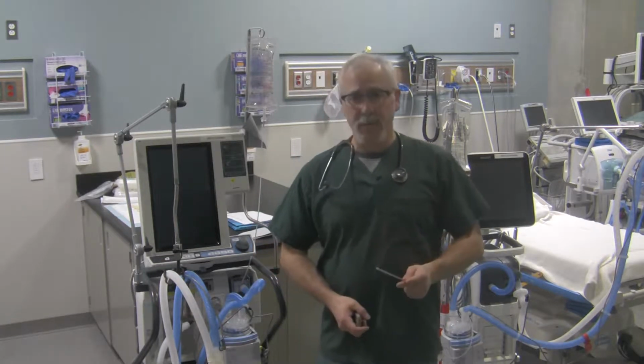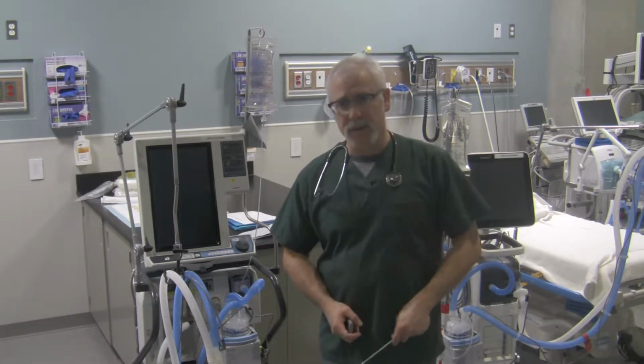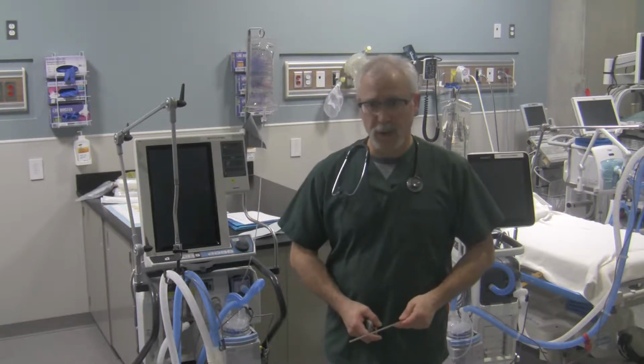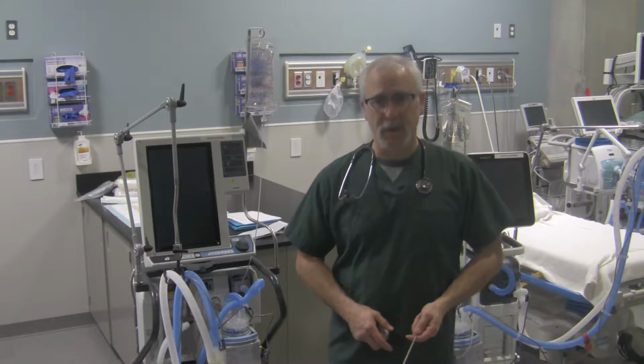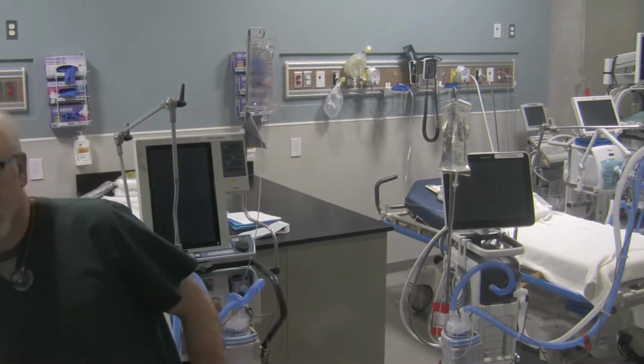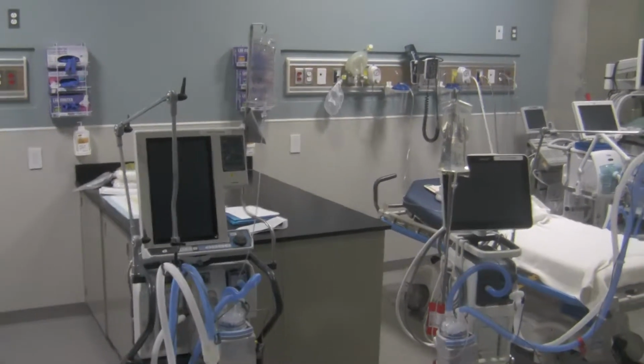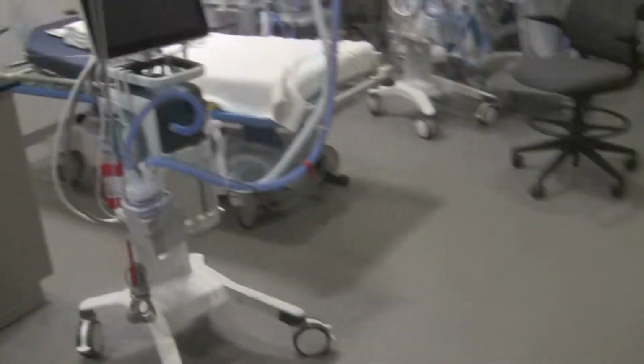So for the component part, I think what I'm going to do is take the camera off the stand and give you a closer, more in-depth view of what the ventilator components are. So stand by here while I make the transition. There we go. Okay.